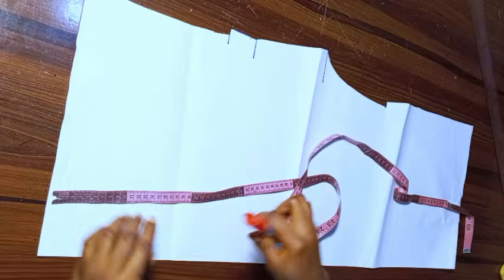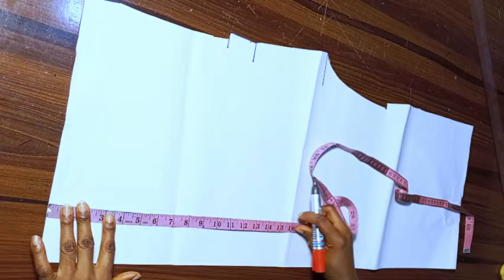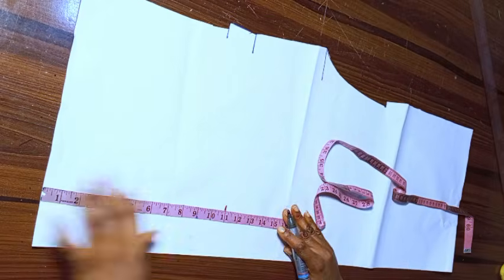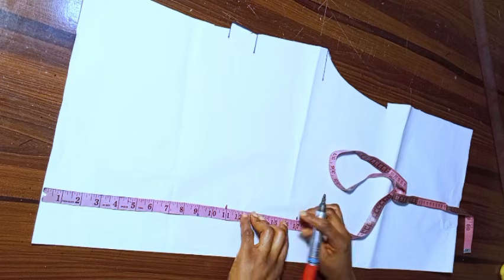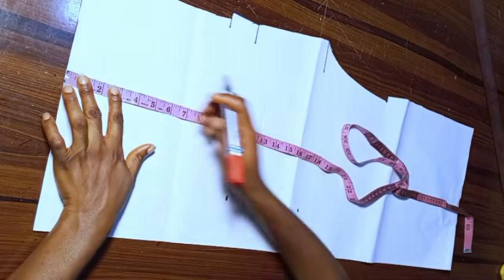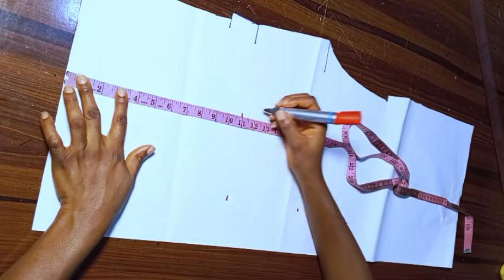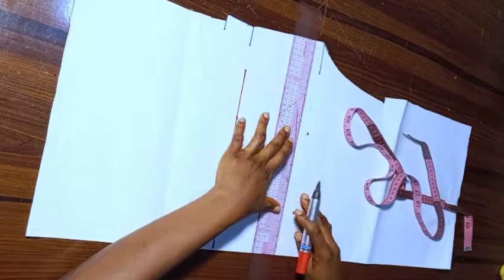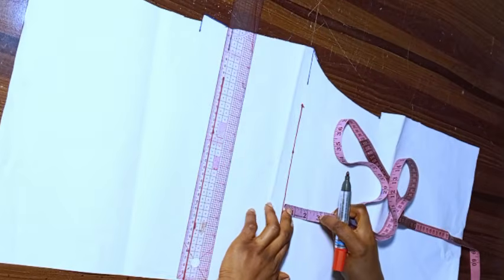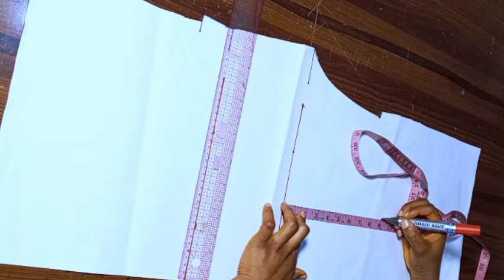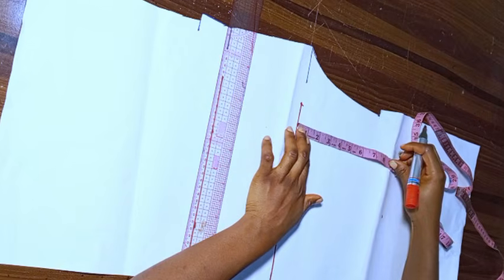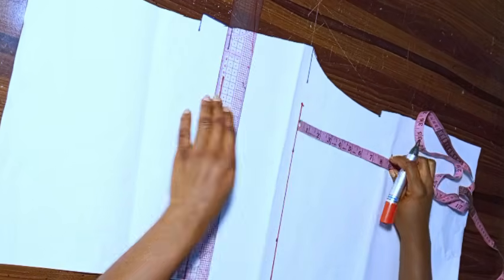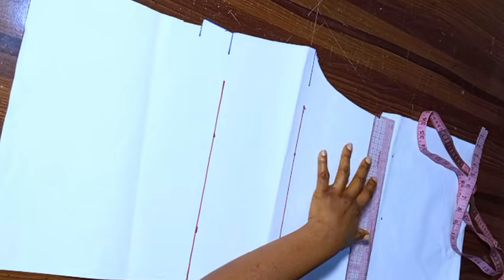Here's my back pattern. I'll mark out all my vertical measurements, my shoulder to bust point, my shoulder to waist of my back, okay, my shoulder to bust, and then my shoulder to waist. Next, I'll mark out straight lines this way. Then from the waistline, I came down by 9 inches for my hip line, and I'll mark out a straight line.